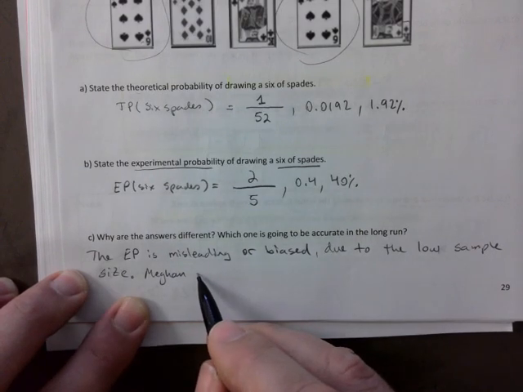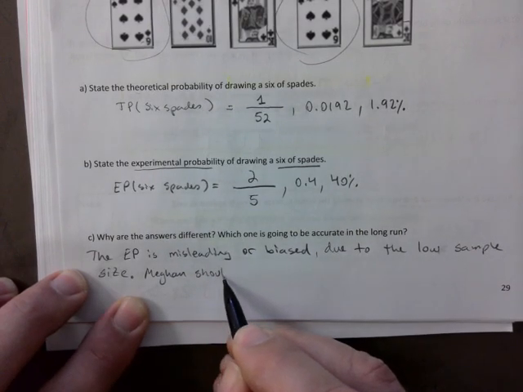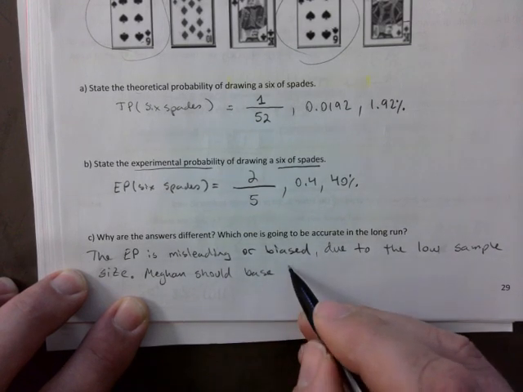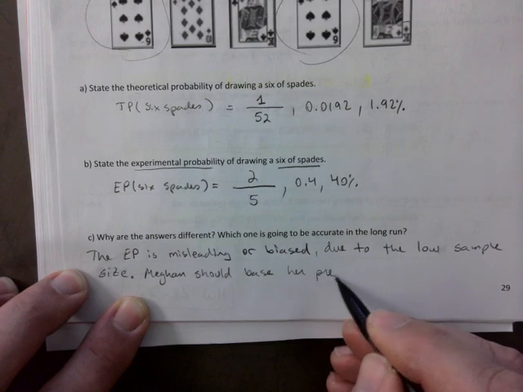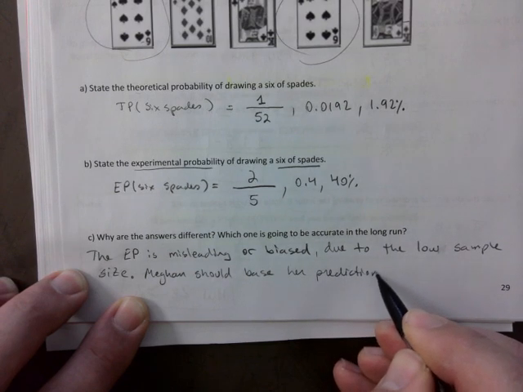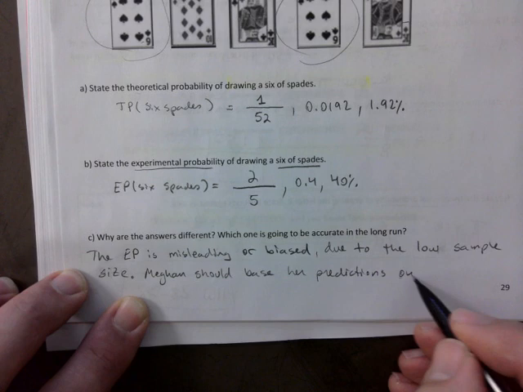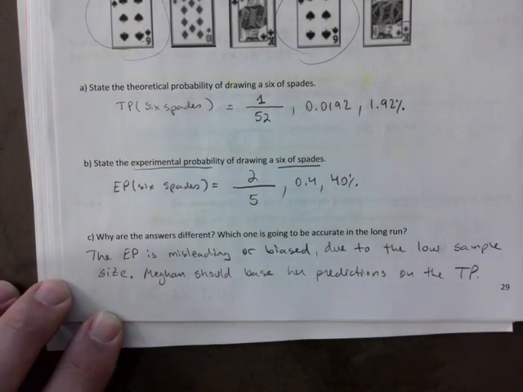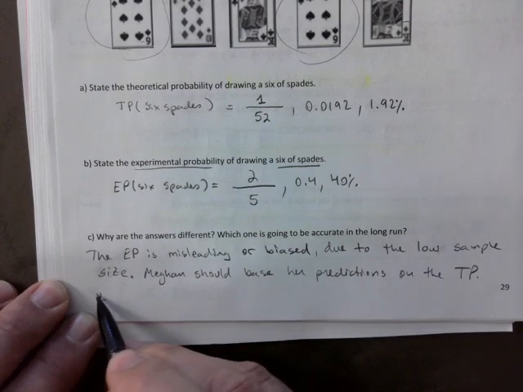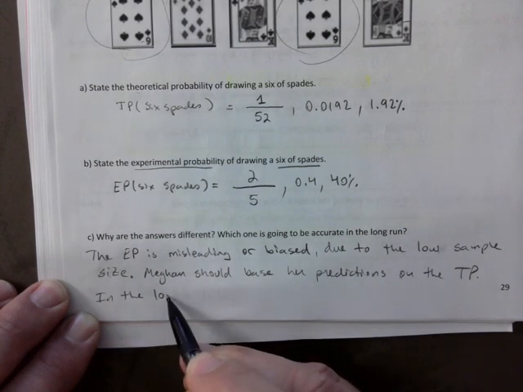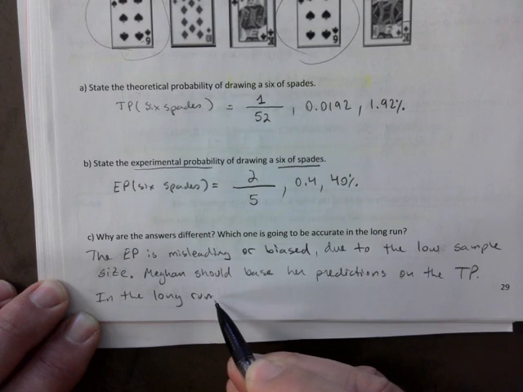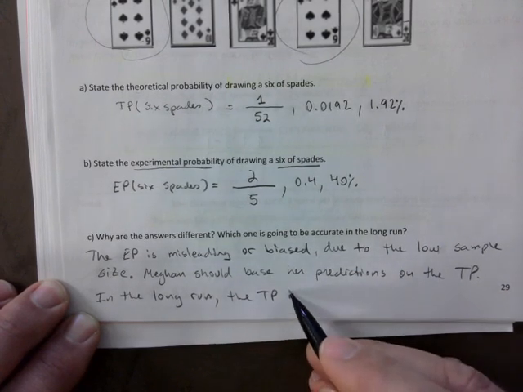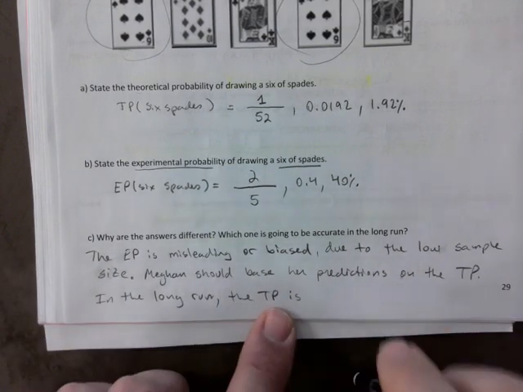Megan should base her prediction on the theoretical probability. In the long run, the theoretical probability will be most accurate.